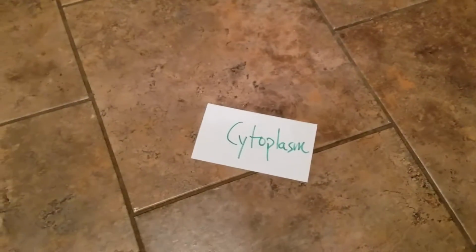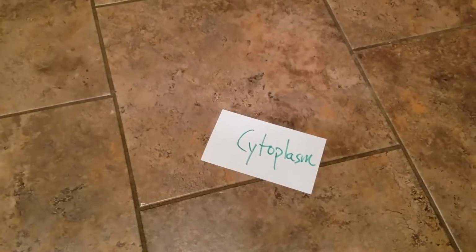Now, to get from one place to another in a cell, you need to have cytoplasm. And the cytoplasm in my cell analogy is the walk space from one area of the kitchen to another. So all of this walk space is like the cytoplasm that fills the cell.